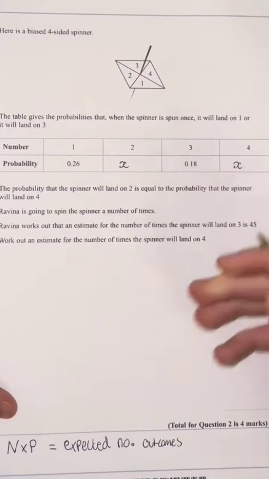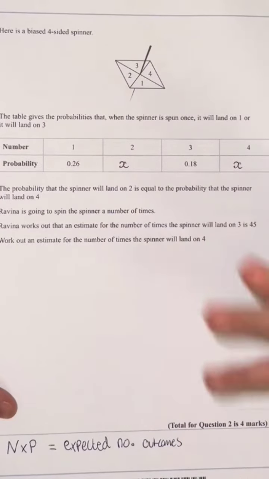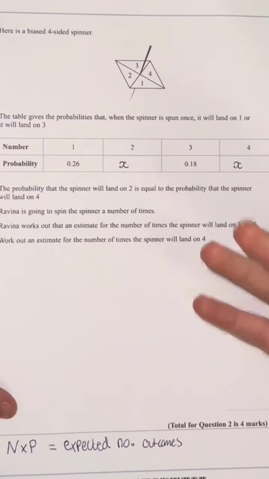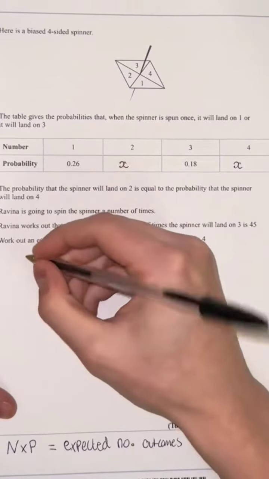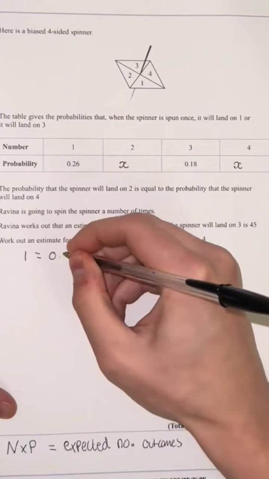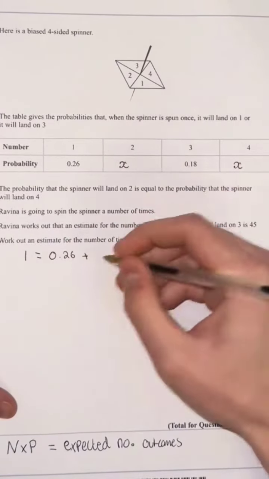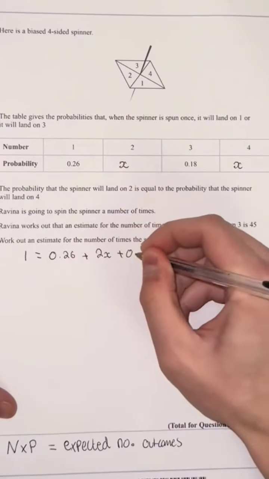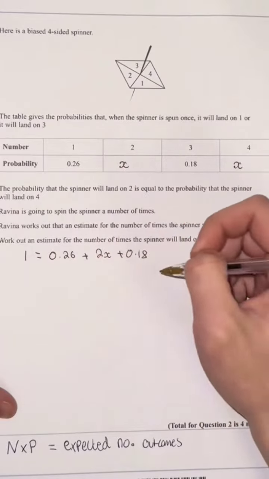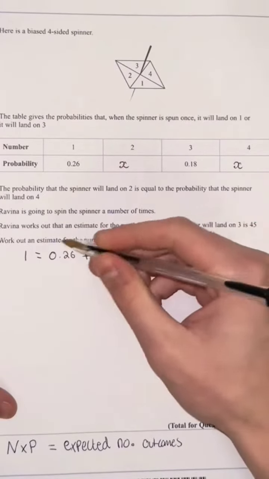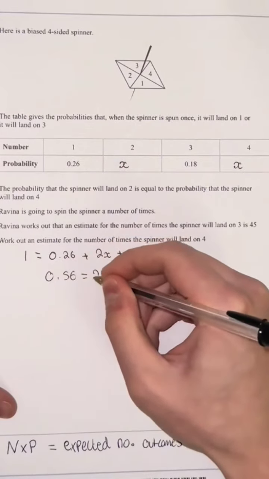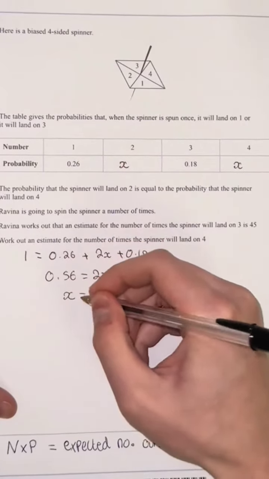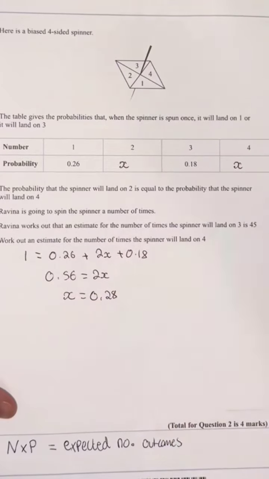The sum of the probabilities of all the different outcomes must give 1, because it's certain that I will land on 1, 2, 3, or 4. So 1 must be equal to 0.26 plus x plus x, so 2x, plus 0.18, so this is 0.44. We can subtract the 0.26 and the 0.18 from both sides. That gives me 0.56 is equal to 2x, and then I can divide this by 2. This gives me x is equal to 0.28. So that's my probability of getting a 4 on this biased spinner.